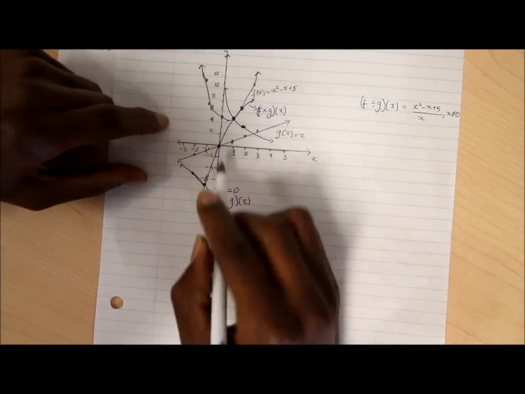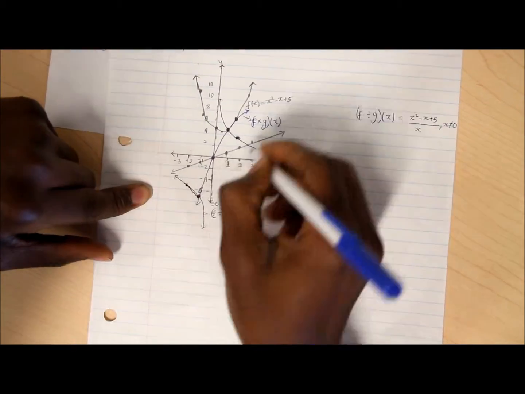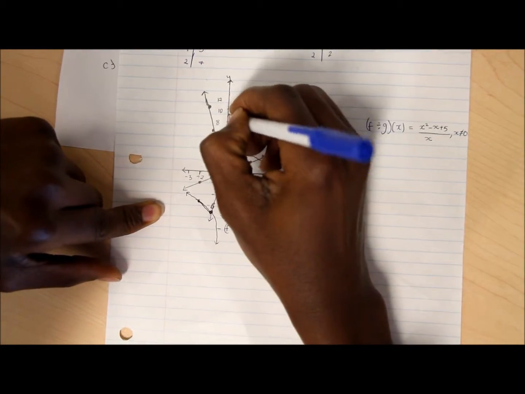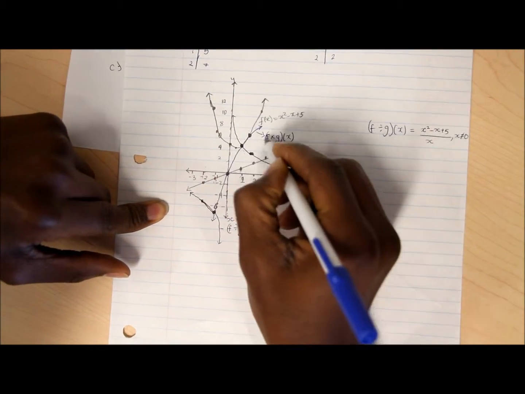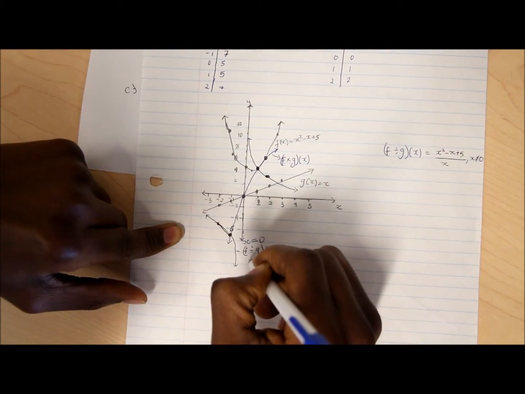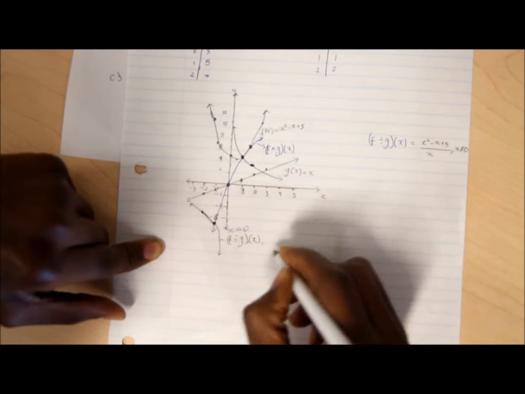Then you just take the values of this and divide, doing the opposite of what you did here, and it gives you a rational function of this form. The blue function is the multiplication, the product, and the black function is the quotient. And then we have the domain of both.